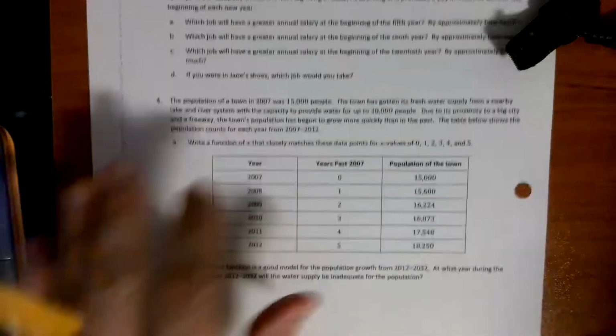Now, looking at question number 3 that we're going to look at. Let me move this up.